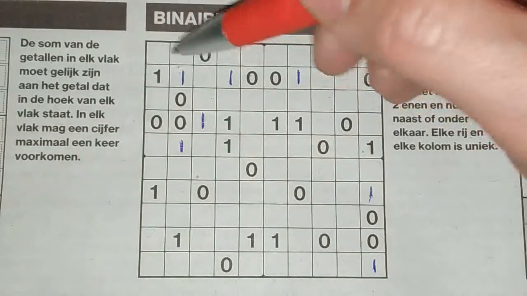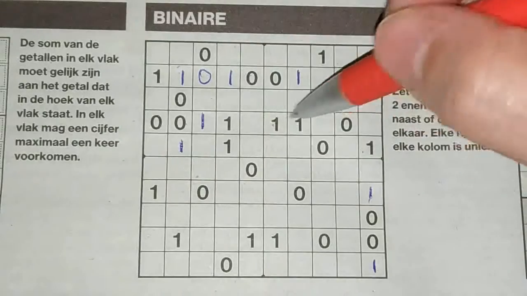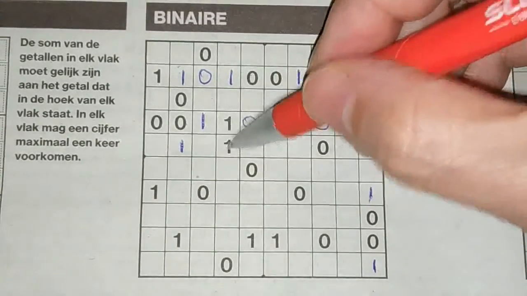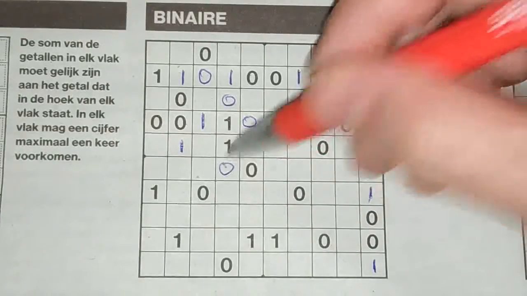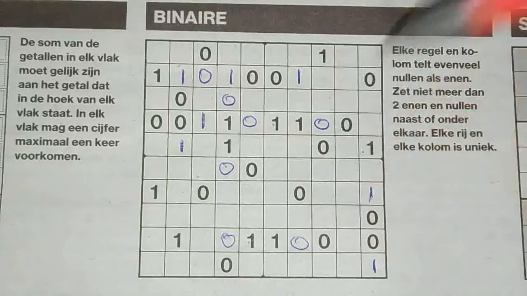Then we see here double one, here an O, there an O.